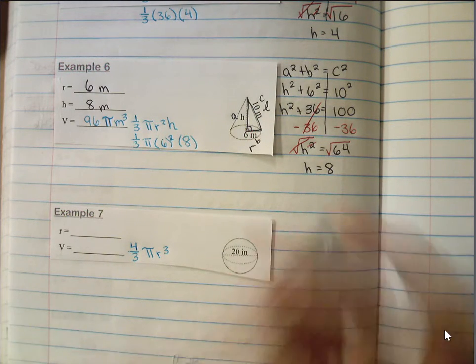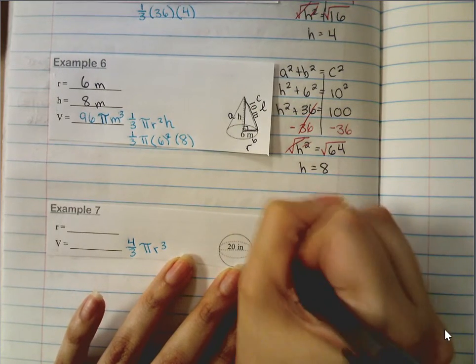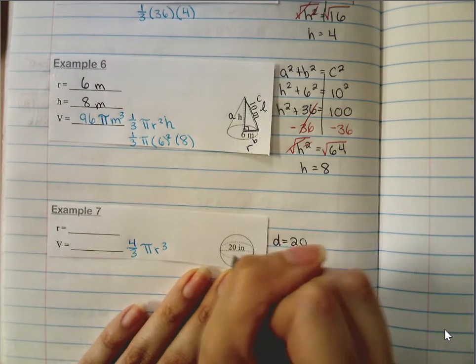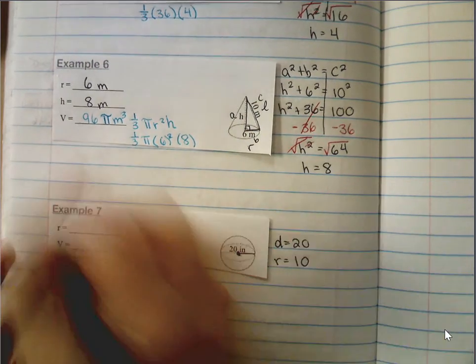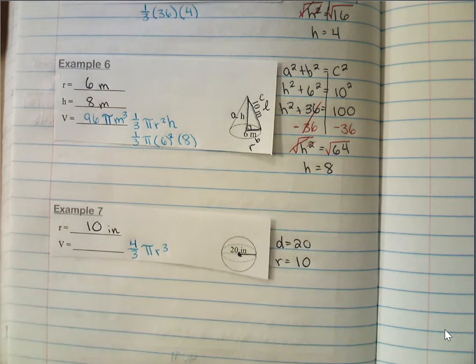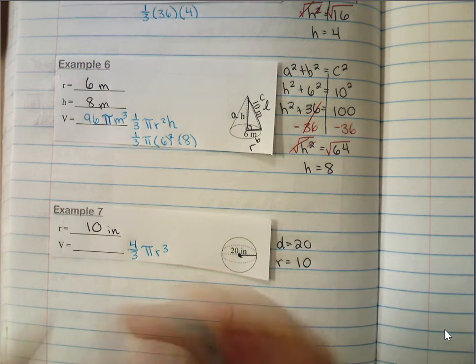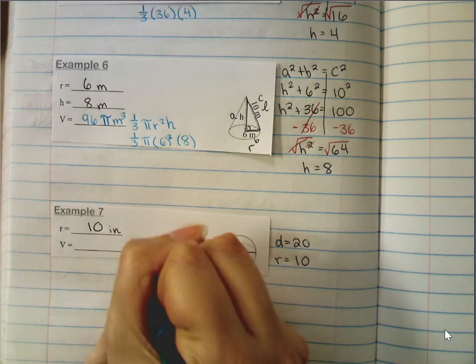This is the diameter, so diameter is 20, but I want the radius. Radius is always half your diameter. Radius is from the center to the side, so that's 10. Then I plug in my radius for the r.